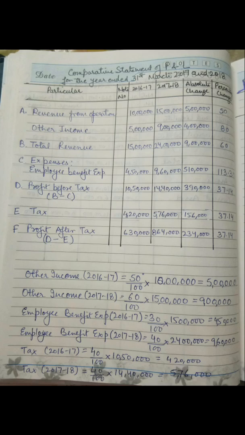In case of expense also, for calculating absolute change, we have to subtract 4,50,000 out of 9,60,000, and the answer would be 5,10,000. That is the absolute change which I have written here, and this absolute change is to be divided by 4,50,000, the previous year employee benefit expense, to calculate the percentage change, that is 113.34%.